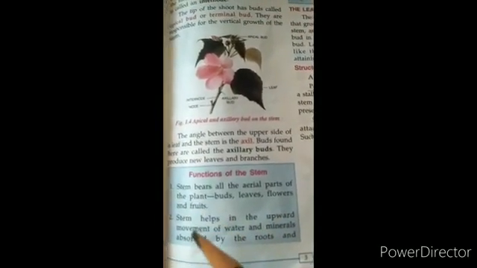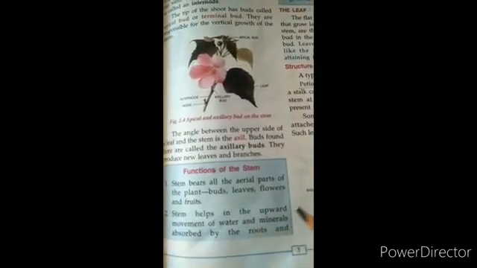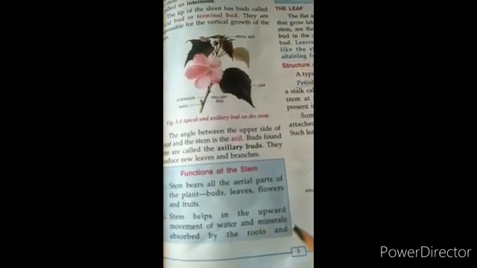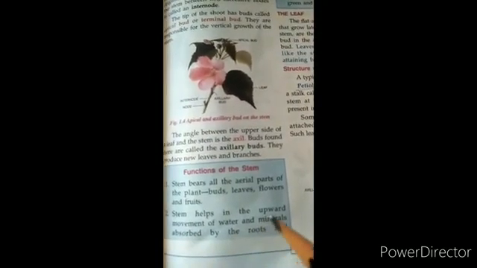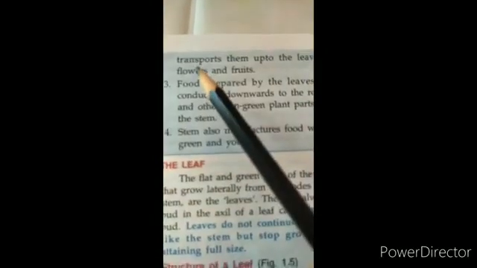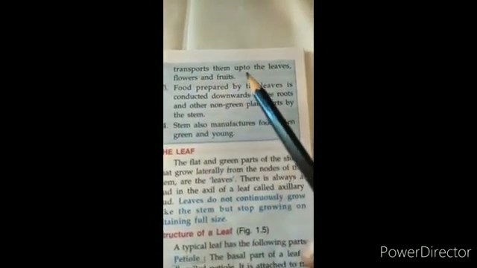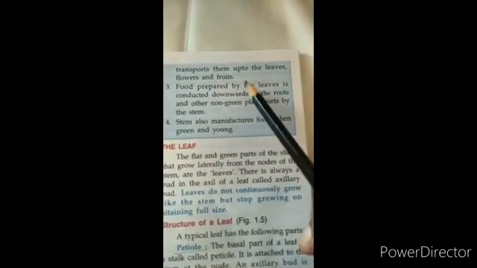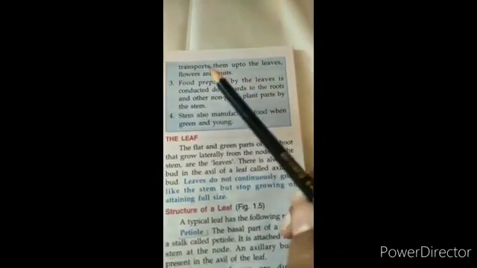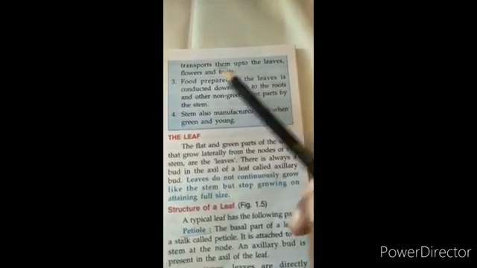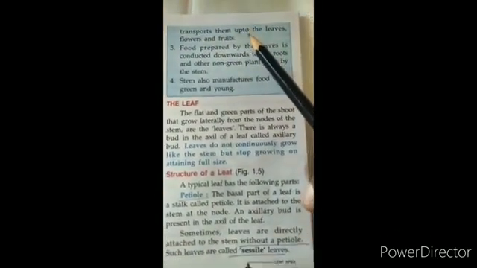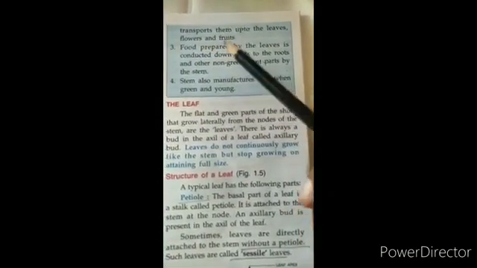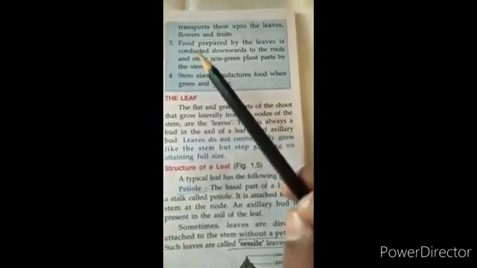Then the stem helps in the upward movement of water and minerals that are absorbed by the root. It transports these to the leaves, flowers and fruits. So it also helps in transportation. From the root it transports the minerals and the water to the leaves, to the flowers and to the fruits. That's a good one.